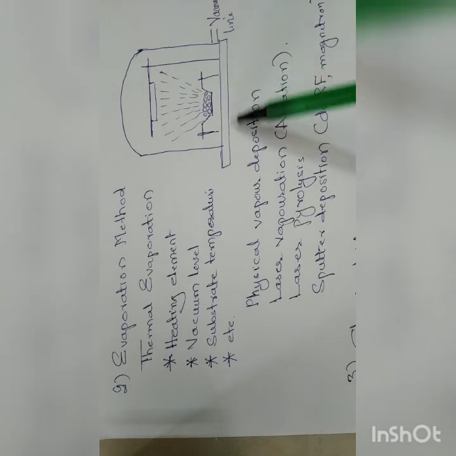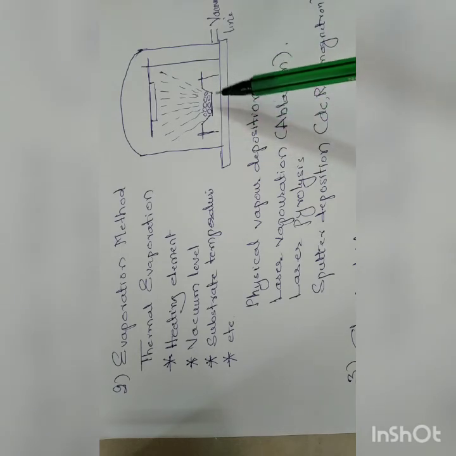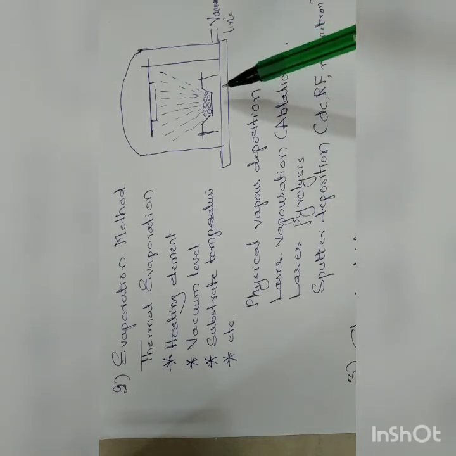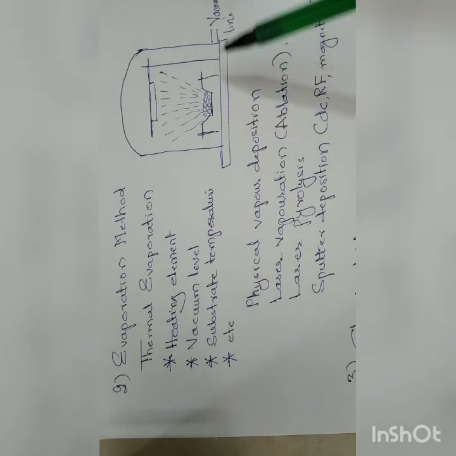Laser pyrolysis is another technique where you take a volatile organic material along with the material which you want to have as a nanomaterial, like metal organic compounds, for example. When you pyrolyze by putting a laser beam, the organic volatile will go out and the metals will be converted to nanoparticles.